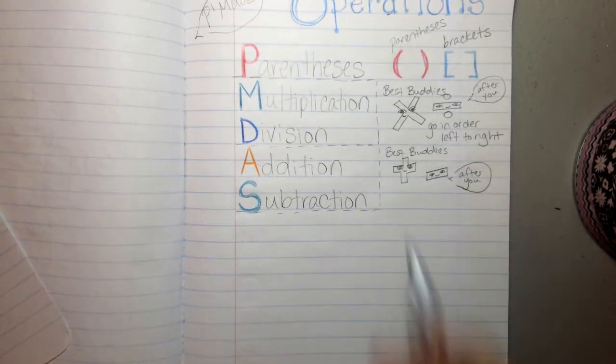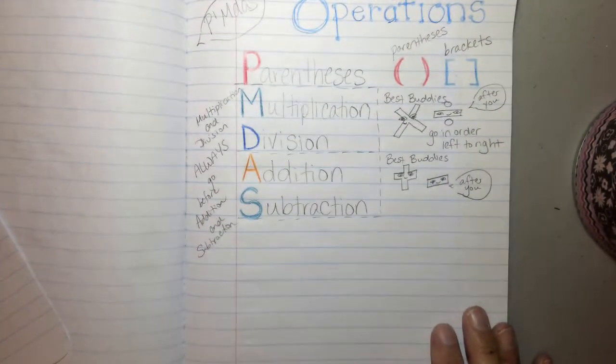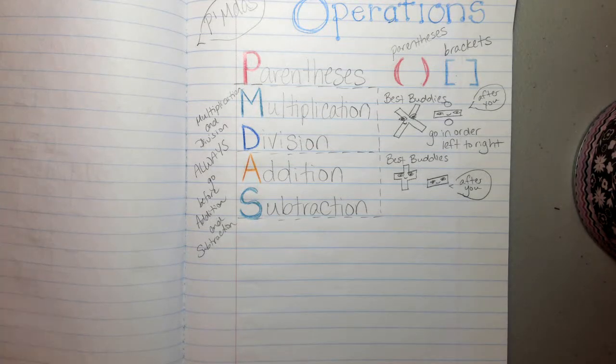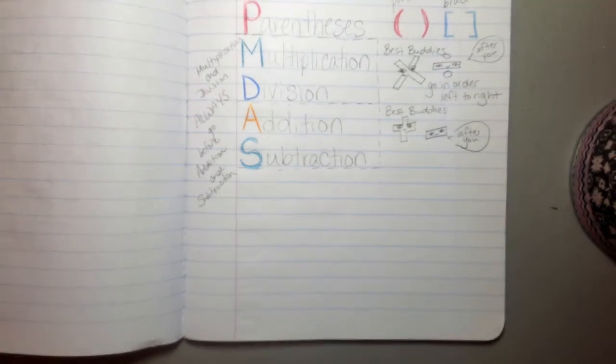So I'm just going to write, multiplication and division always go before addition and subtraction. Oh, I just realized that really didn't focus for you, so let me get it focused. Multiplication and division always go before addition and subtraction. So let's see what that looks like in a real life problem.